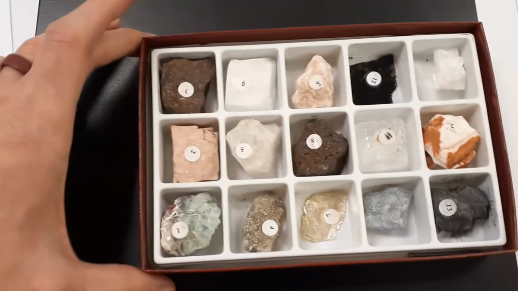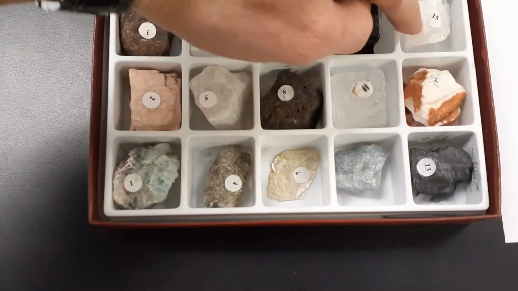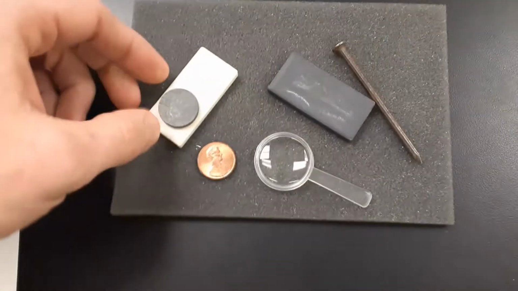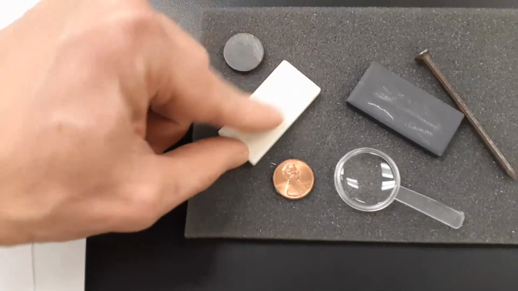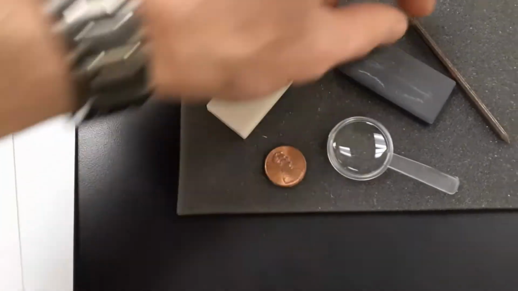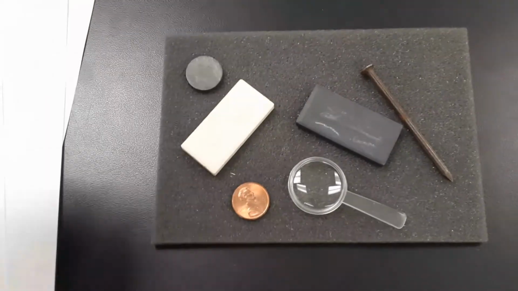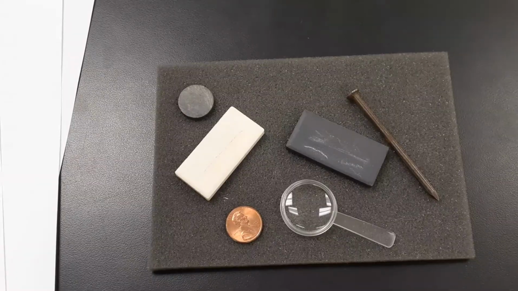Okay? Actual minerals themselves here. So like I said, there's 15 of them. They're numbered 1 through 15 over here. We're going to walk through those one by one, and then using some instruments to help us here. Got a magnet to test if some of them are magnetic. Have these little streak plates, have a penny, have a nail, have my own fingernail here to test their hardness. All right, so let me get set up and we'll look at the first mineral.